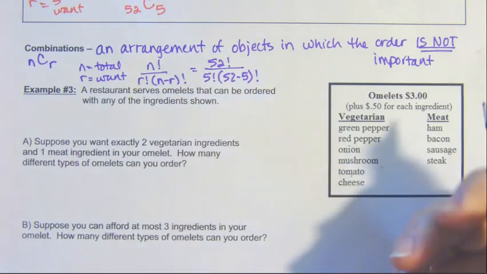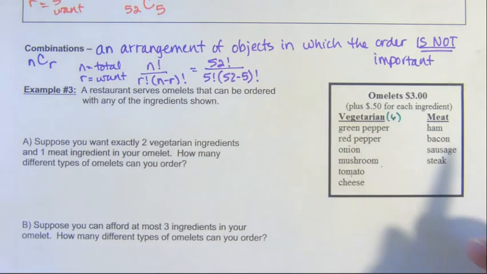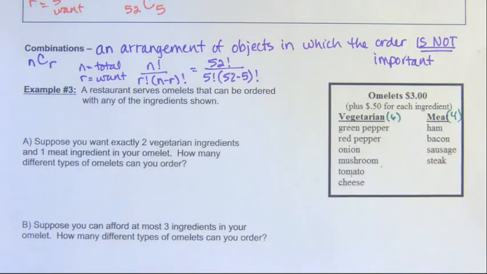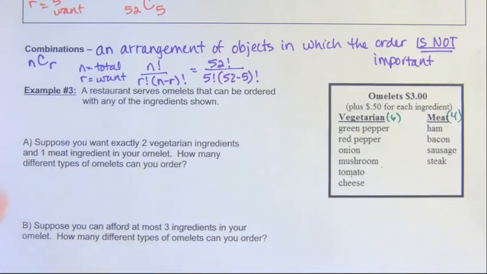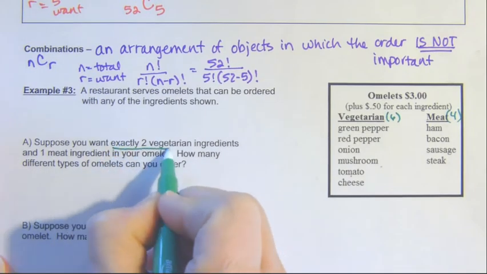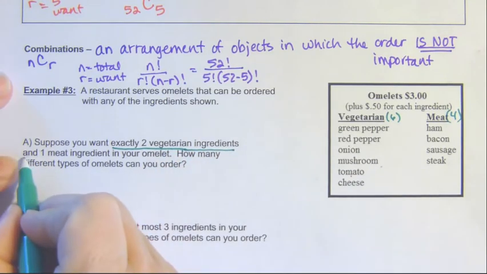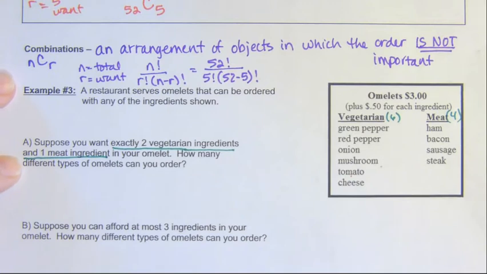We've got 6 different options for the vegetables, and 4 different options for the meat. So if I say I want exactly 2 vegetable ingredients, vegetarian ingredients, and I want 1 meat ingredient in my omelet.